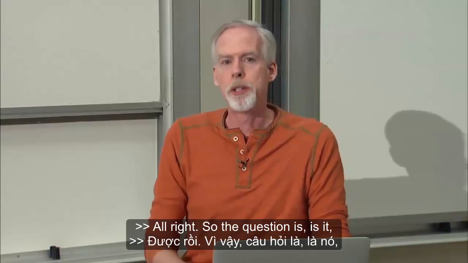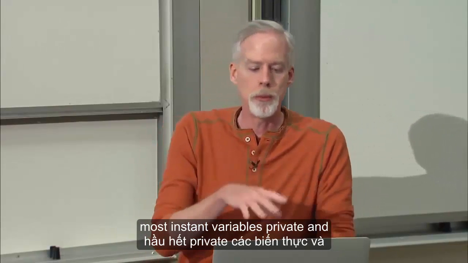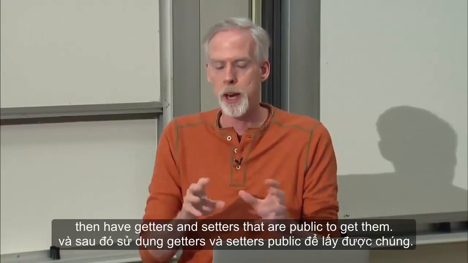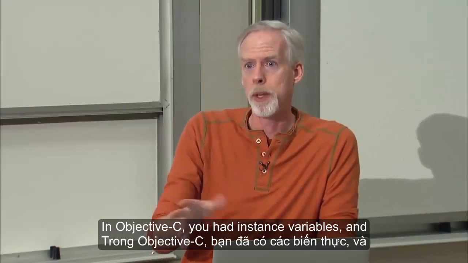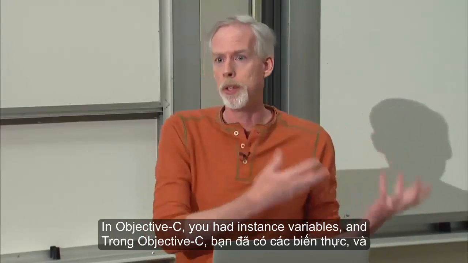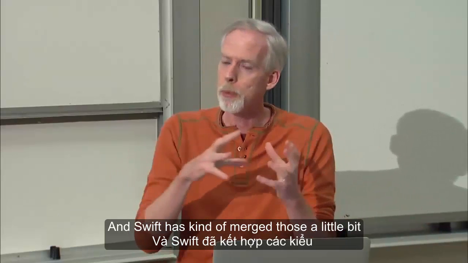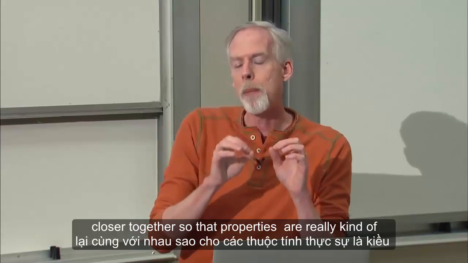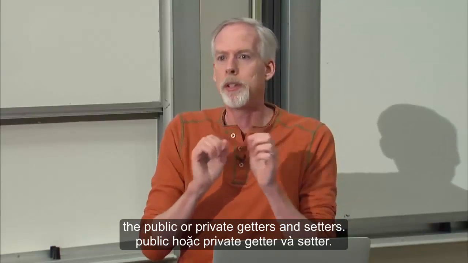All right, so the question is, is it kind of part of the Swift way to make most instance variables private and then have getters and setters that are public to get them? That doesn't really even make sense in Swift. That's more of an Objective-C thing. In Objective-C, you had instance variables, and then you had properties that would get and set them. In Swift, it's kind of merged those a little bit closer together, so that properties are really kind of the public or private getters and setters.